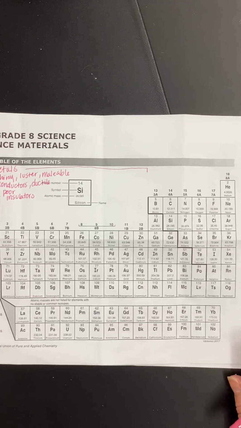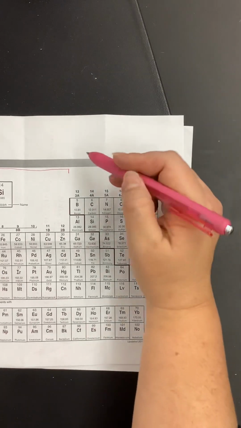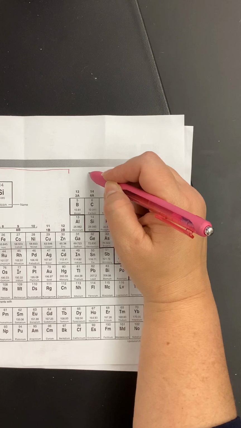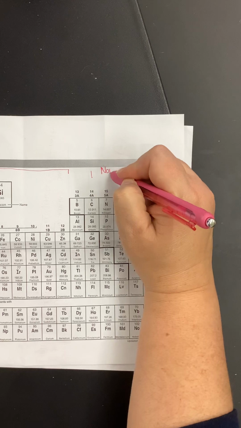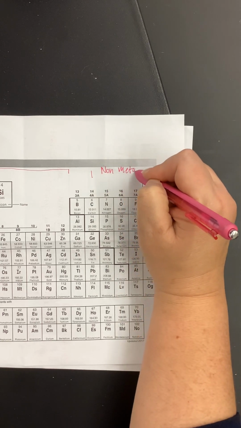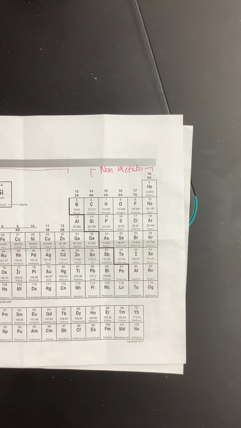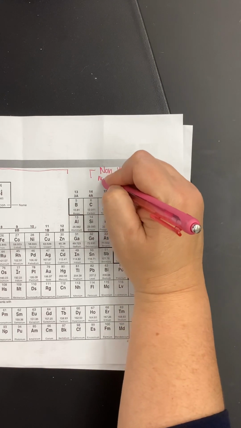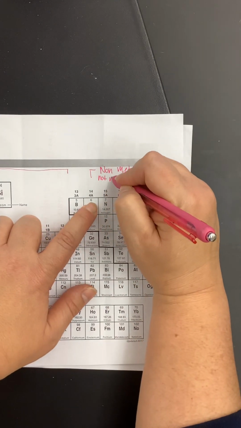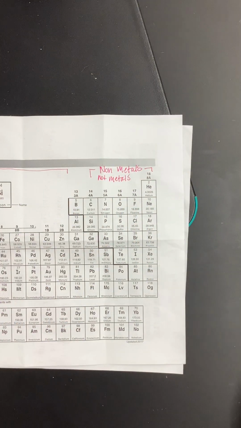Then when we come over here, I'll do the non-metals. Non meaning not. They're pretty much group 14 on, to group 18, the noble gases. Okay, non-metals would be not metals. So they're going to have the opposite properties of metals, right? They're not shiny. They're not malleable.